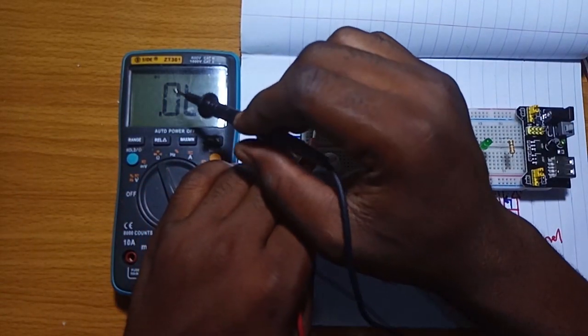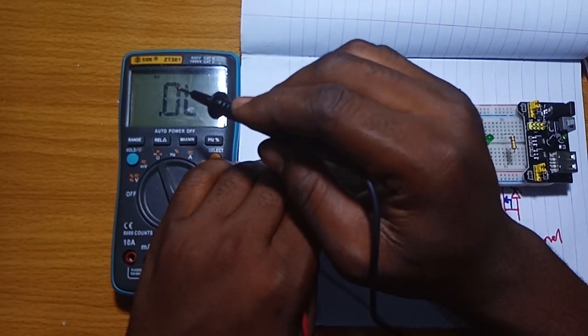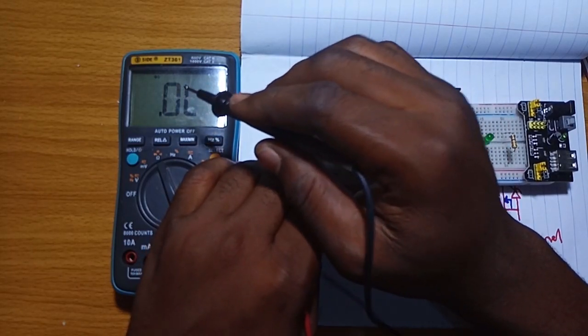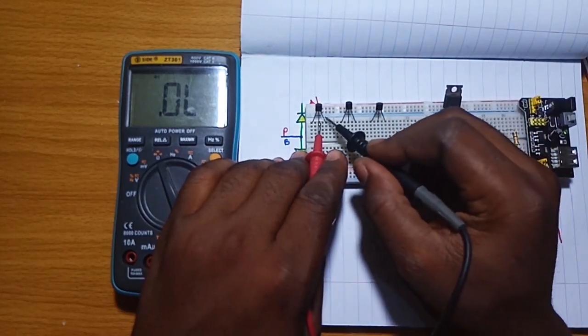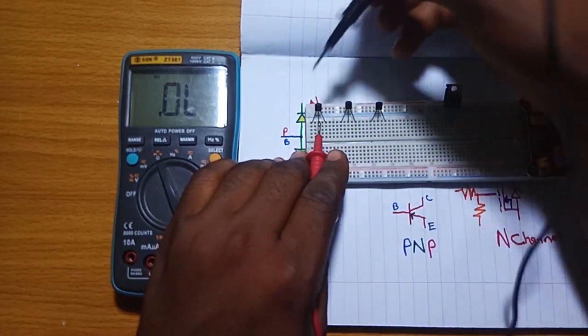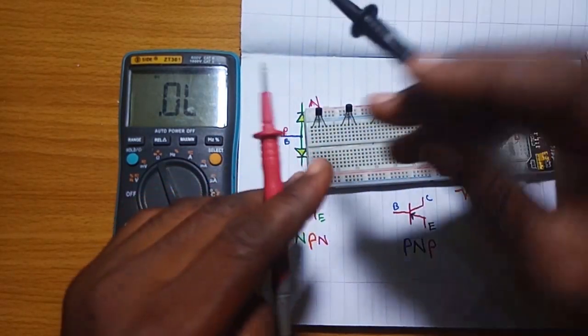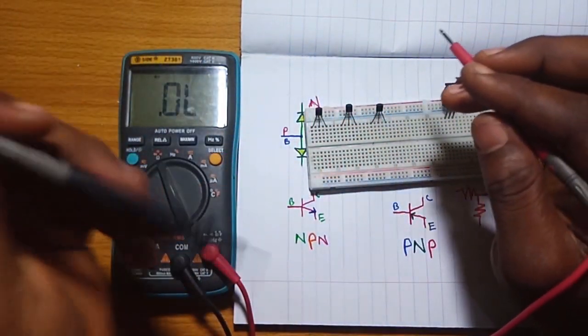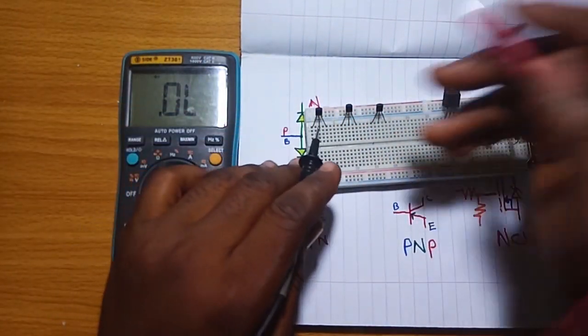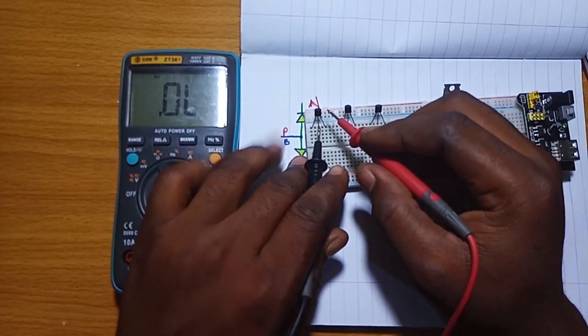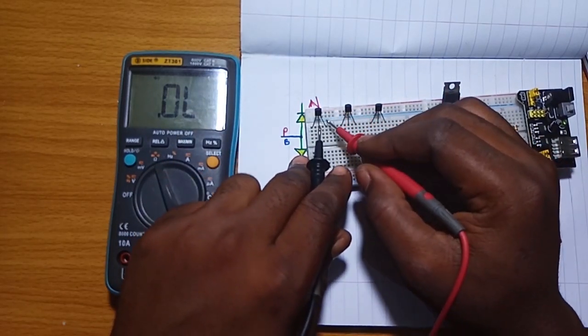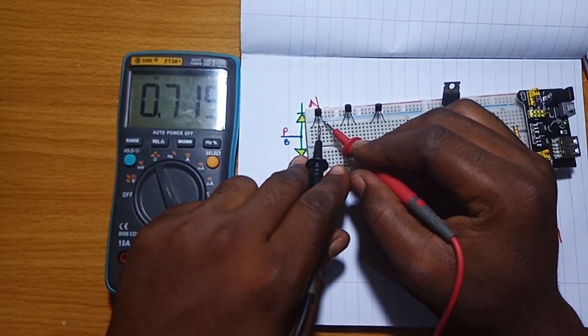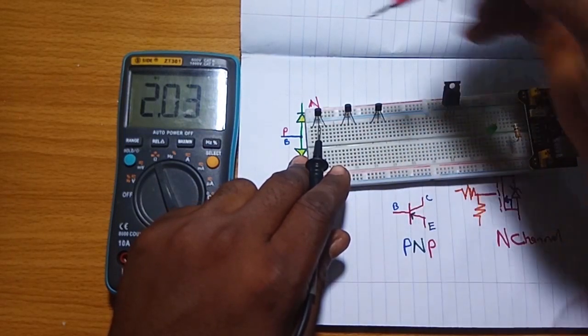I'm sorry for that. The multimeter must be in the diode mode. In the diode mode, if you check it like this, you will not see any reading. So what I'll do is interchange the probe. Then the negative probe will be in the center, while I use the red probe to test. Looking at our multimeter, it is showing a reading.